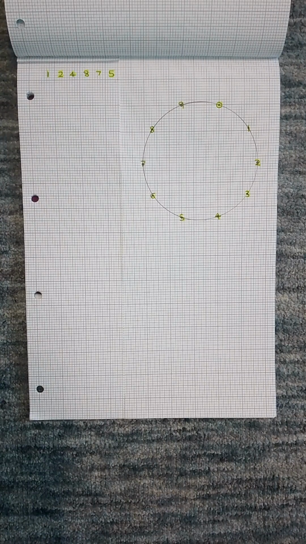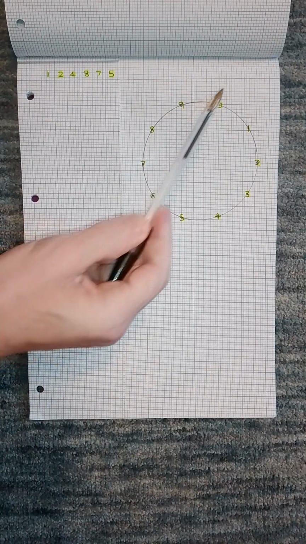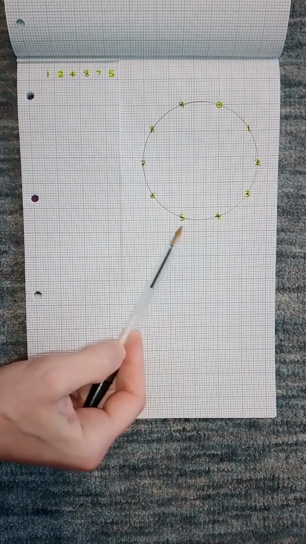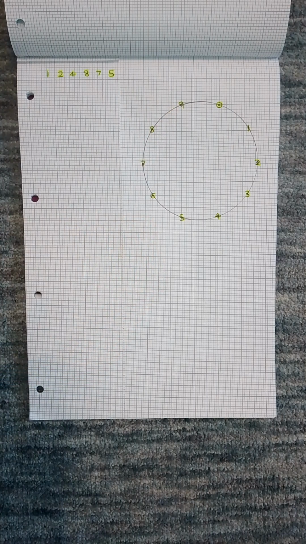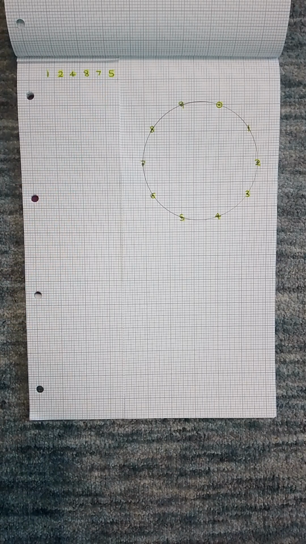Hi, today I'm going to show you something you can do with a number and a circle. Firstly, draw yourself a circle, then place 0, 1, 2, 3, 4, 5, 6, 7, 8 and 9 around it, and then pick yourself a number. I've chosen 1, 2, 4, 8, 7, 5, quite a well-known sequence there.